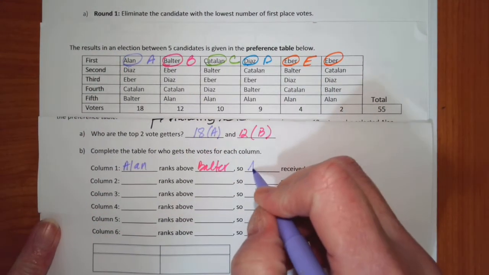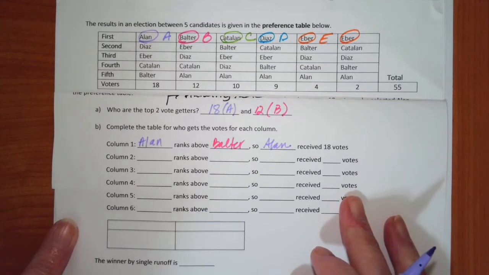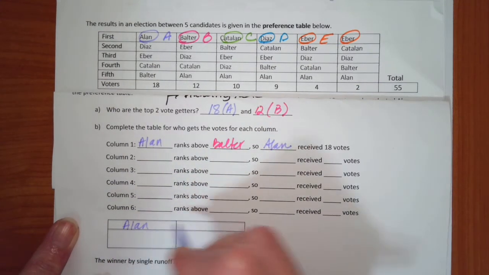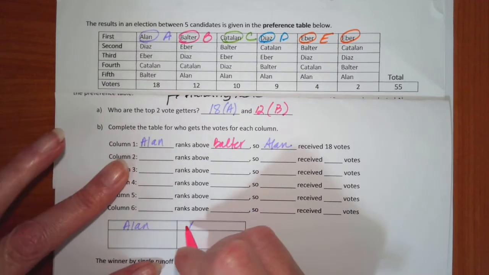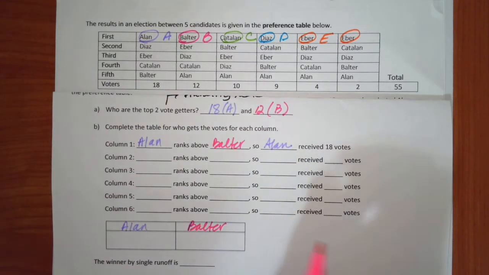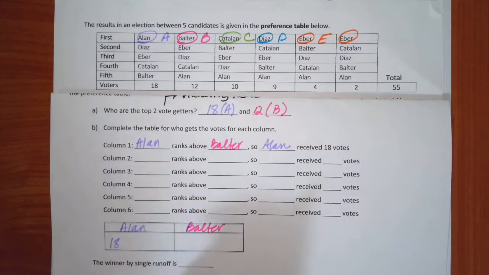So Alan gets the 18 votes. Okay, so I'm going to complete this in a table. Allen and Balter. Okay. So far Allen gets 18 votes.